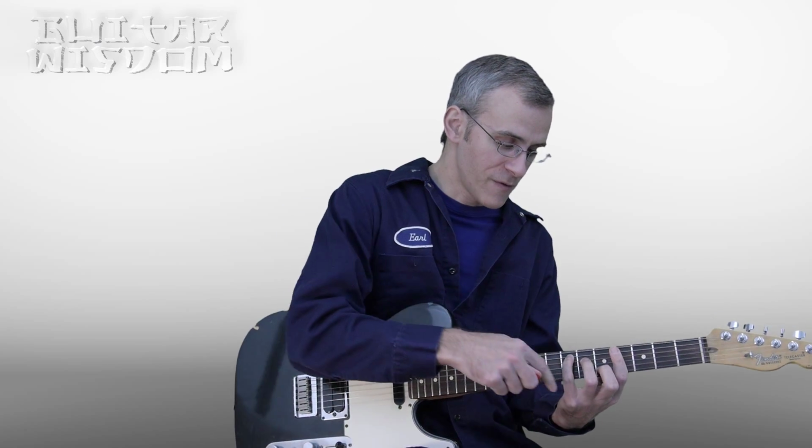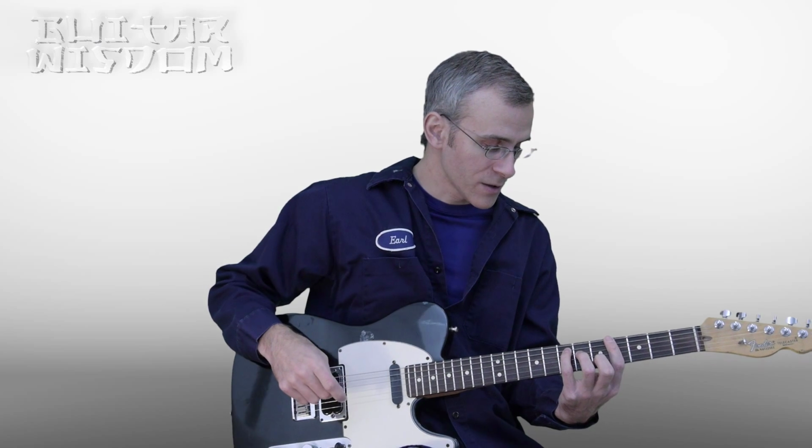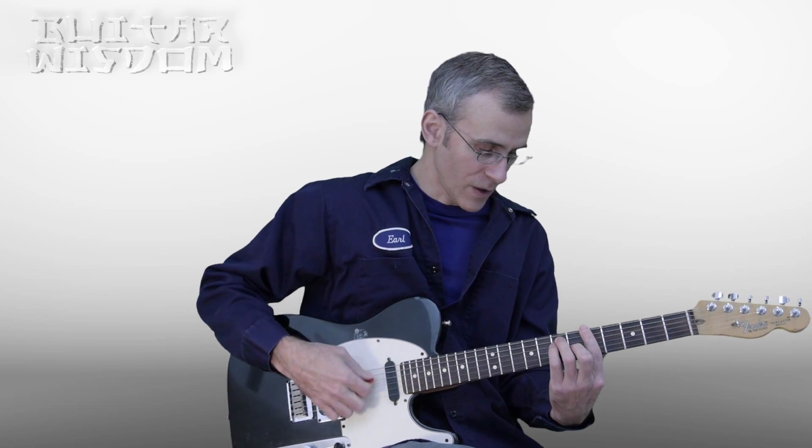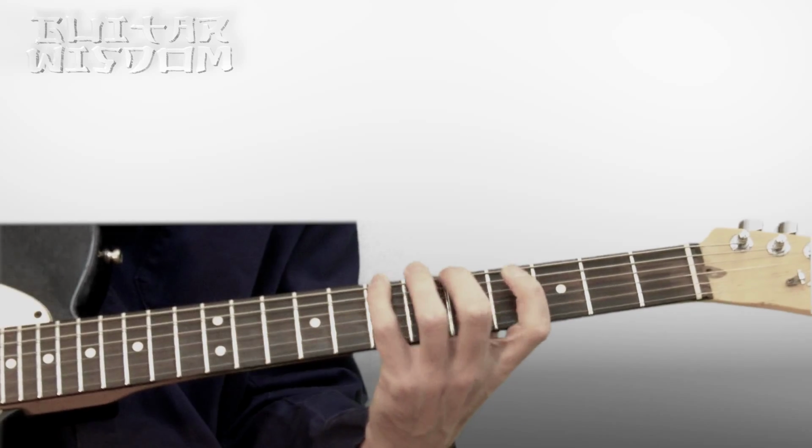That keeps me very firmly rooted in this 4th position that revolves mainly around the E form scale that would go along with this E form chord. Now that E form scale for the key of A major is this.